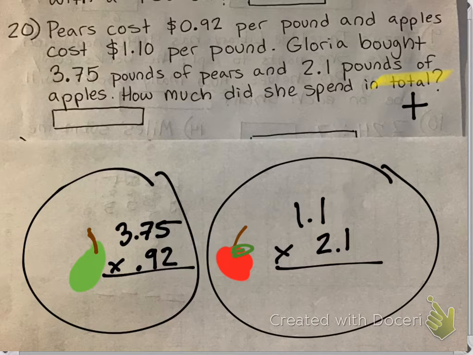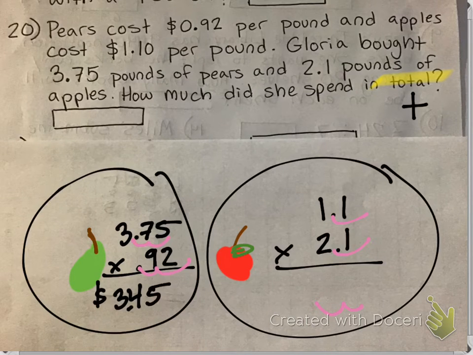Also, as a helpful trick, this ends in a 0, so just move it over. I don't want to have to move my decimal over twice. It ended in a 0. We can just pretend that 0 doesn't exist. Who has the answer for how much she spent for pears? Who has the total answer? Daniel? Perfect. She spent $3.45. Who has the total answer for how much she spent on apples, Gore? Perfect. $2.31. All we have to do is add that together.